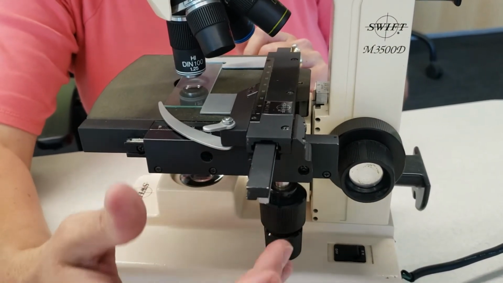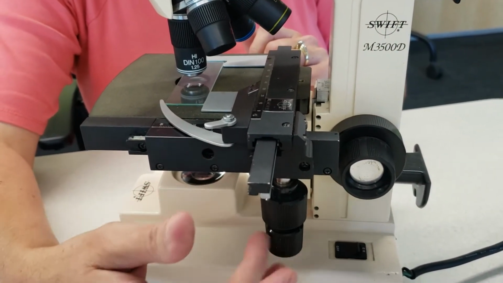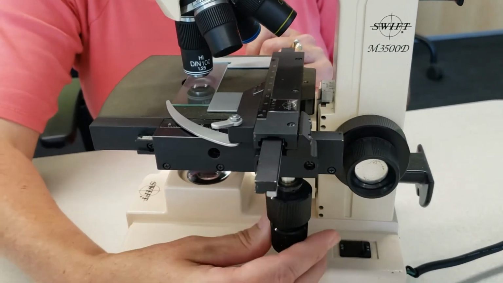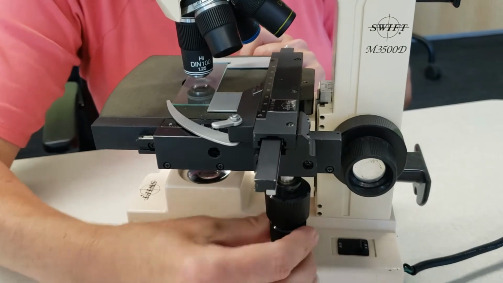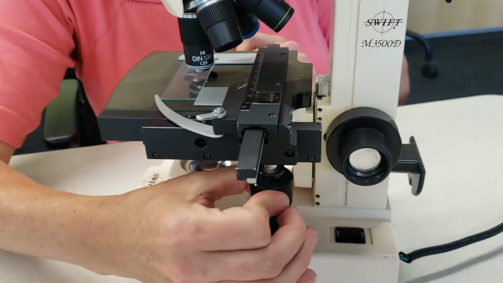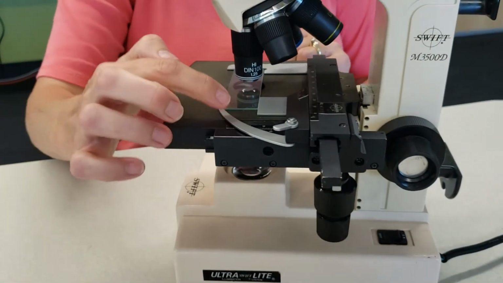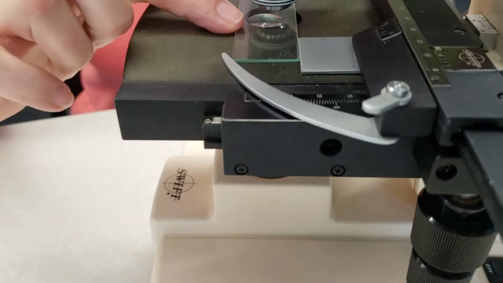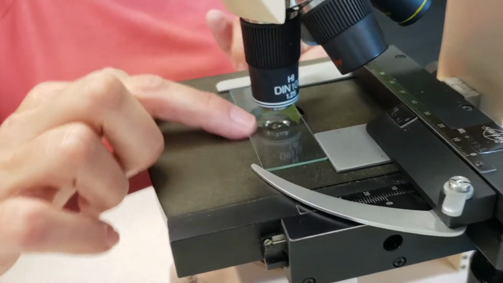And these two knobs here are your mechanical stage controls. And again, they allow that stage to move around, which will in turn move that slide around. You have the stage clip right here, and this will hold your slide in place, so it will secure your slide.